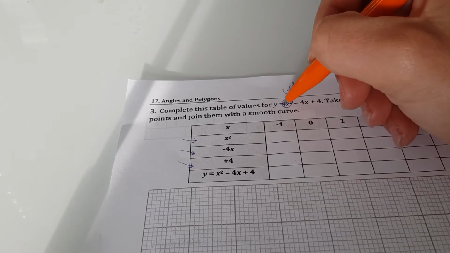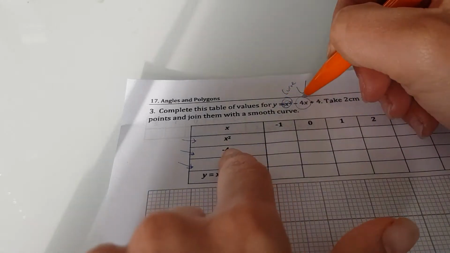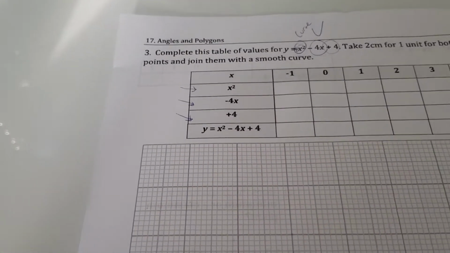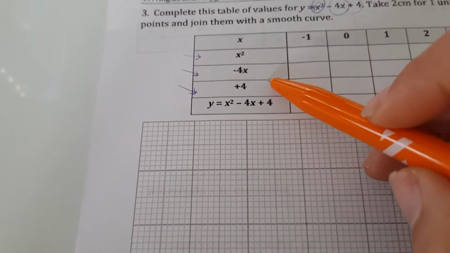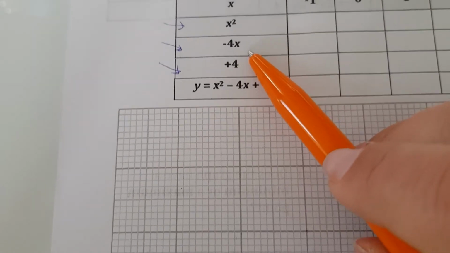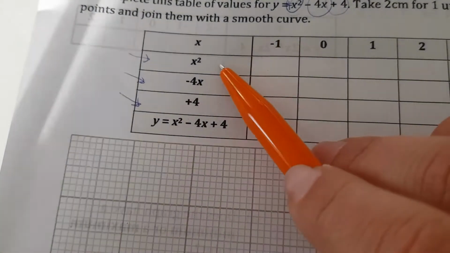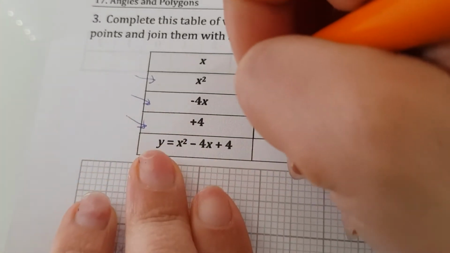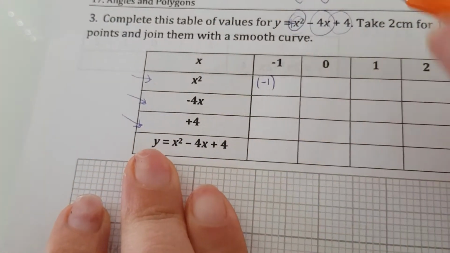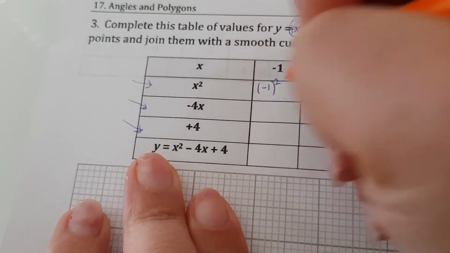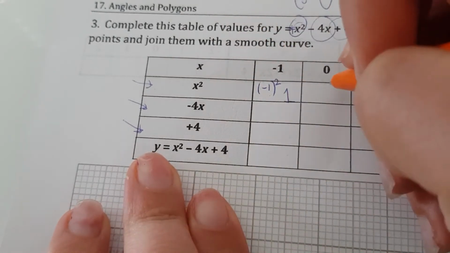Because we have x squared, we have minus 4x, and we have the plus 4, okay? But they're not difficult, because the minus 4x is the same as what we did in a straight line. The plus 4 is the same as what we did in a straight line. This is just different. And x squared, I already said that you have to insert that inside the bracket. Minus 1 squared, positive 1.